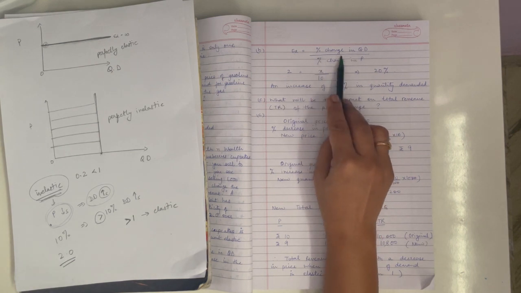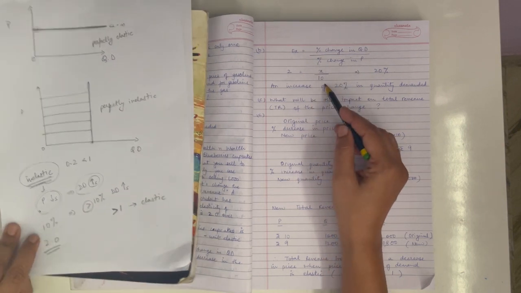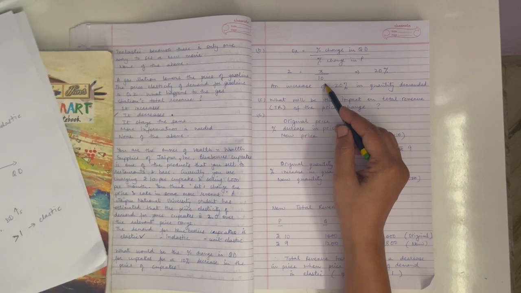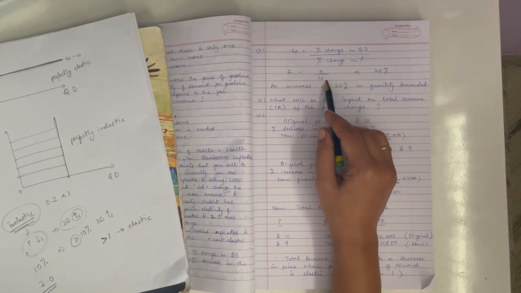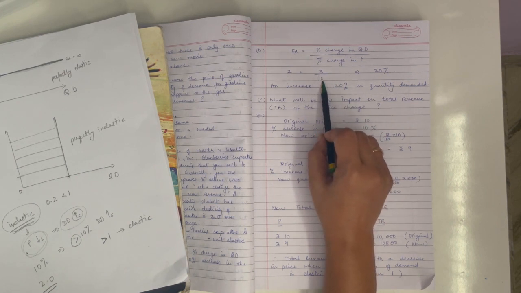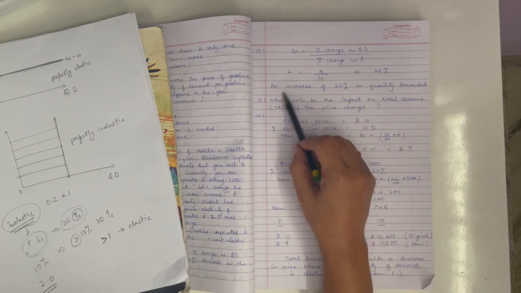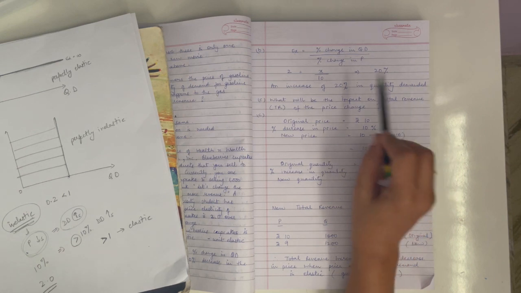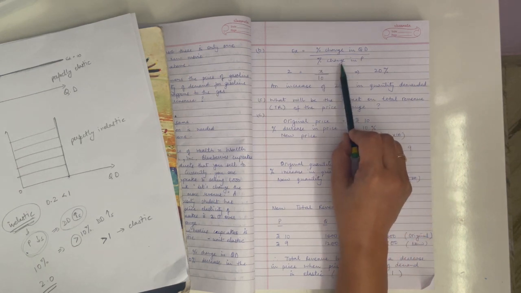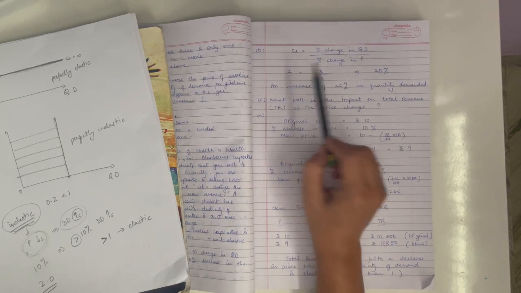I take percentage change in quantity demanded as X, and I substitute the value of percentage change in price, which is given to be 10. It says for a 10% decrease in price of cupcake, so the price of cupcake decreases by 10%. Now simply cross multiplying, I get 20%. So there would be an increase of 20% in quantity demanded when there is a decrease of 10% in the price, given your elasticity of demand as 2.